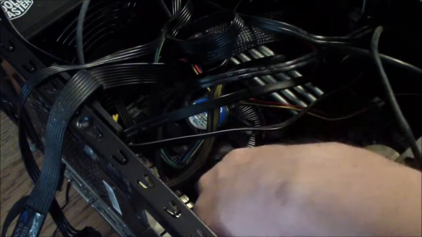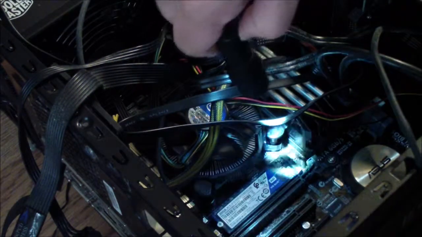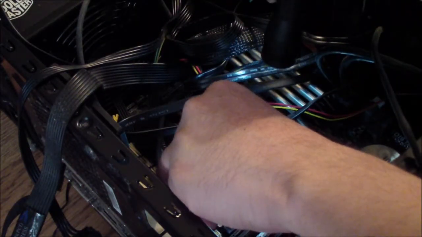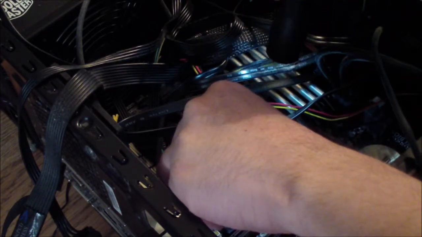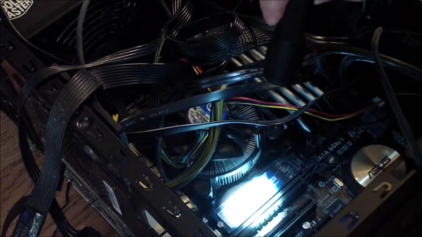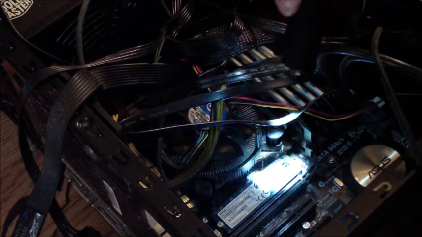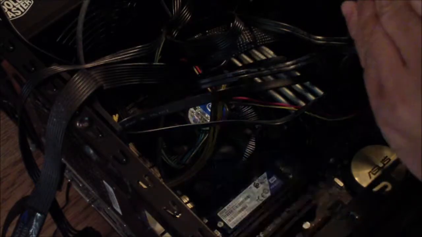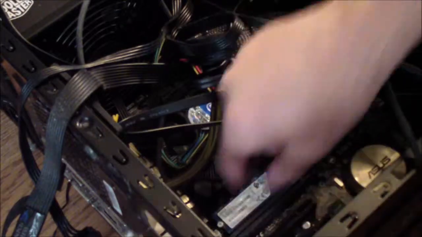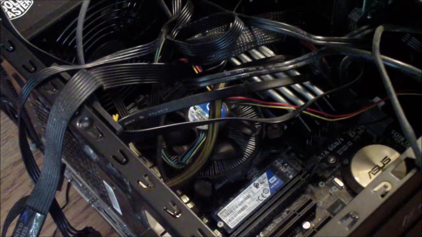So now it's installed. It's in there flush. This is a Western Digital 500 gigabyte M.2 SSD, and that's all you have to do to get it in. To get it out is the same way. When you release the screw, it just goes to like a 30 degree angle, and then you just pull it out. That's all you do. Okay, thanks for watching.